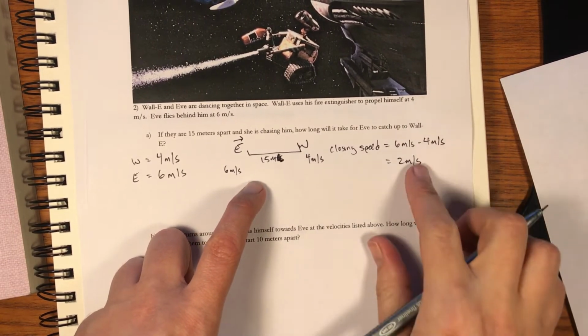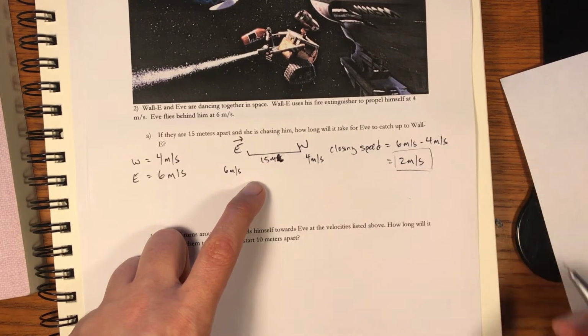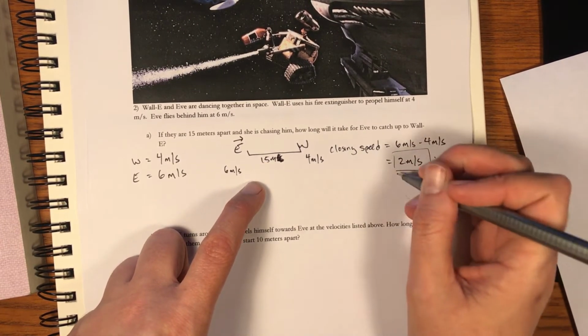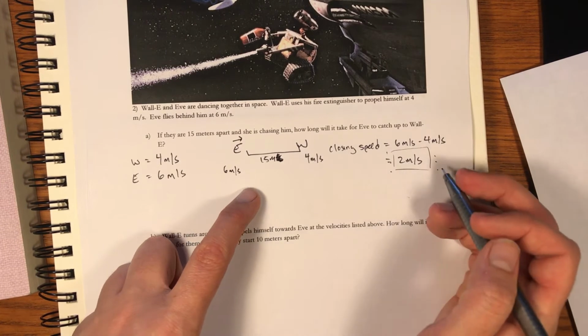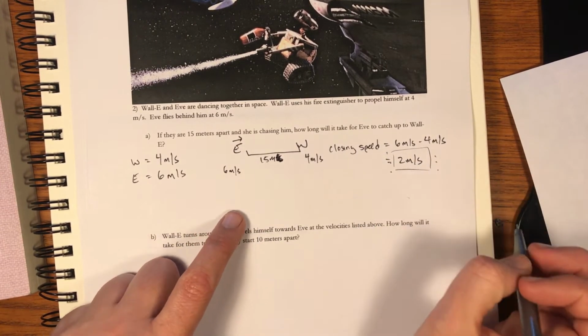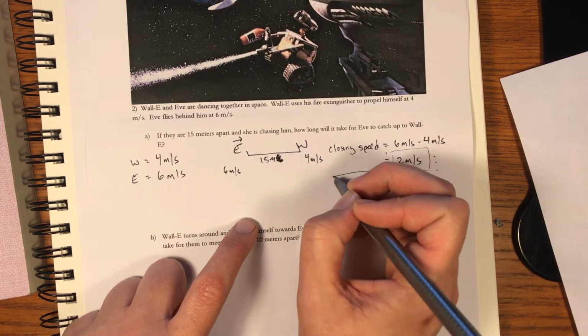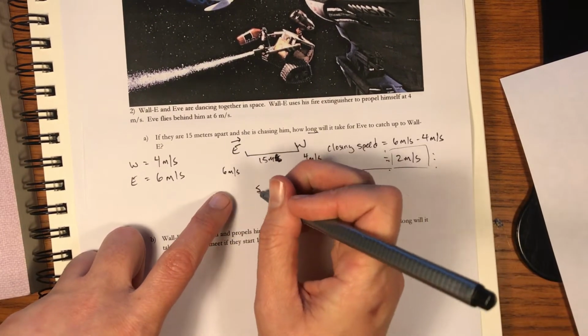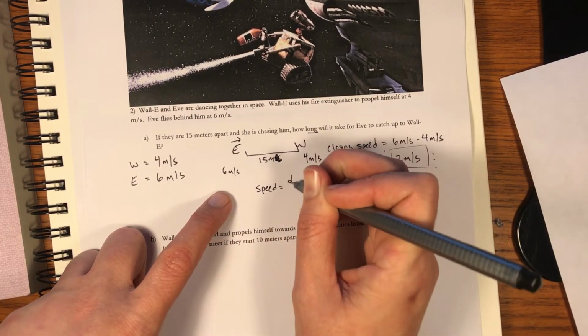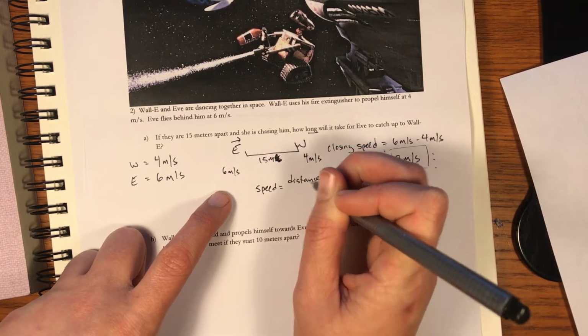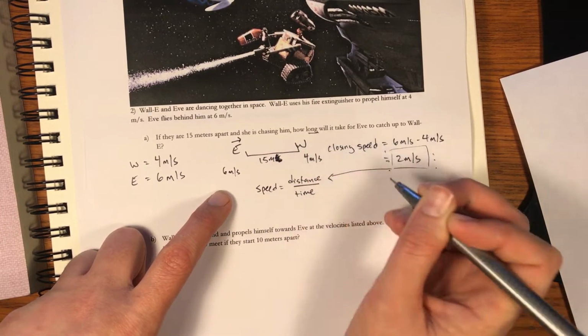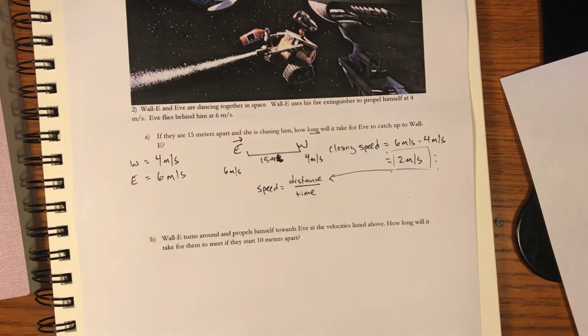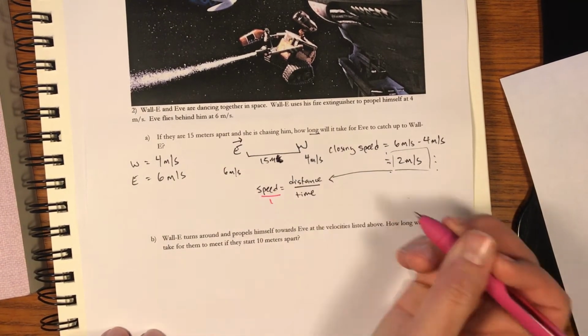That's not our answer. That's just the speed that we're going to take into account when we're figuring out what to do next, okay? So I have a speed. My closing speed is 2 meters per second. I'm going to use that to figure out the time, okay? I know that speed is distance over time. I want time, so I'm going to go ahead and manipulate this equation to get that in terms of time.